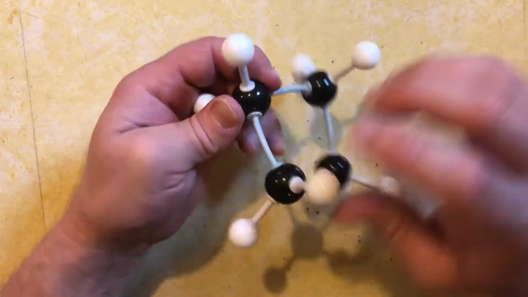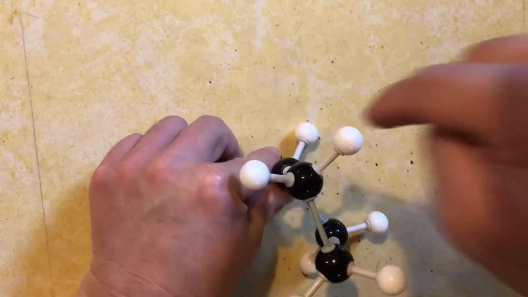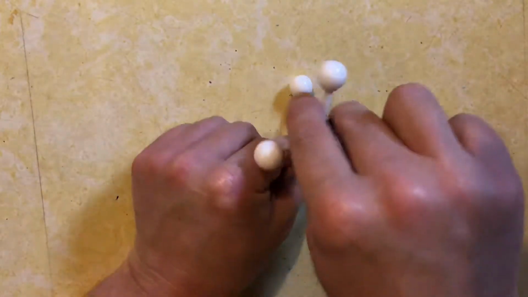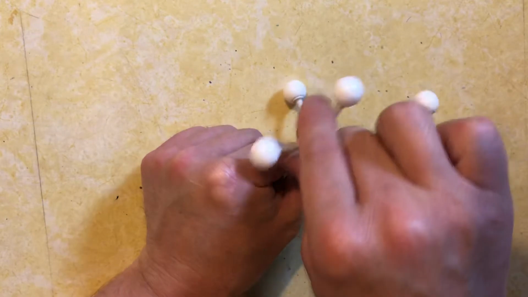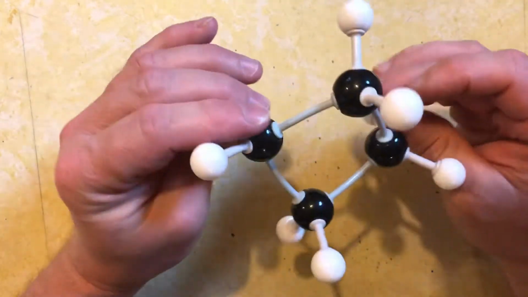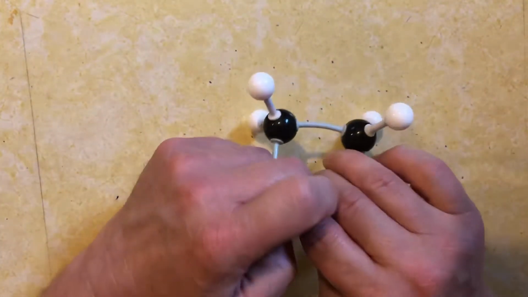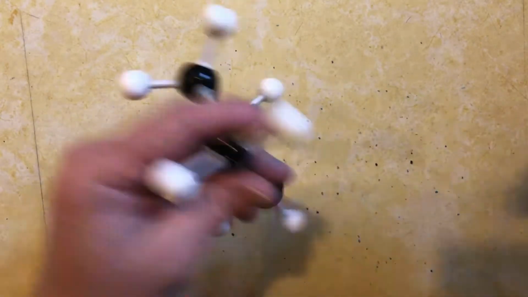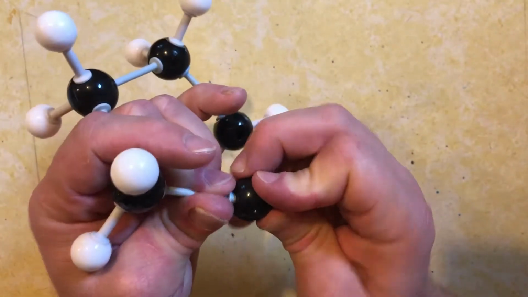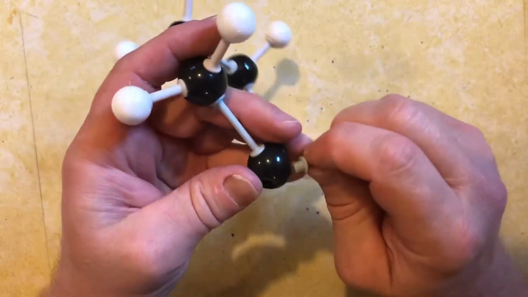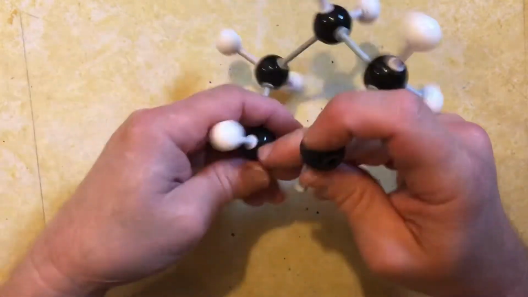But that's because these hydrogen are trying to get away from each other a little bit. Okay, then it goes up by a carbon to 5, and this has very little strain compared to the others. I could easily make this using the short ones.